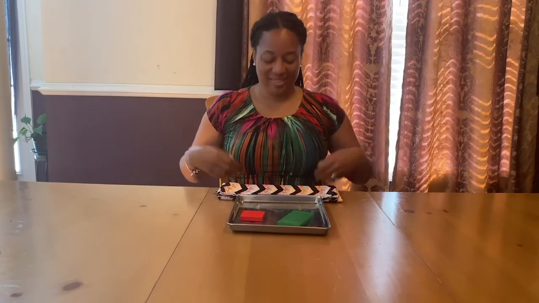Oh, what pieces are missing? Give you a second. I know I started with 4. Now I only have 2. 2 pieces went away. So what 2 pieces are missing? Yes, the triangle and the circle are missing. I'm going to put it here.